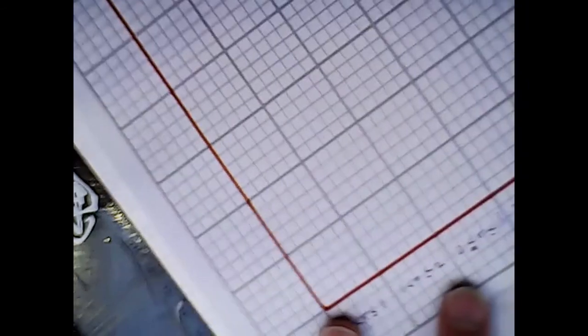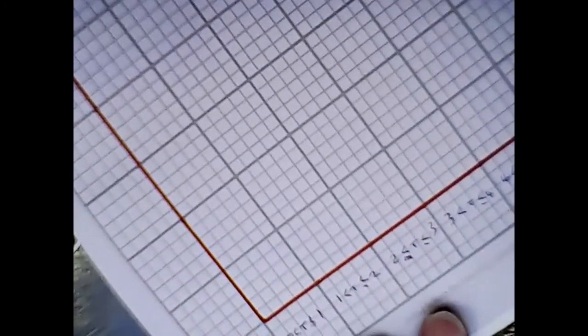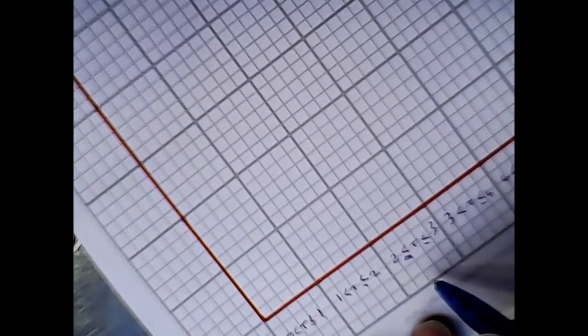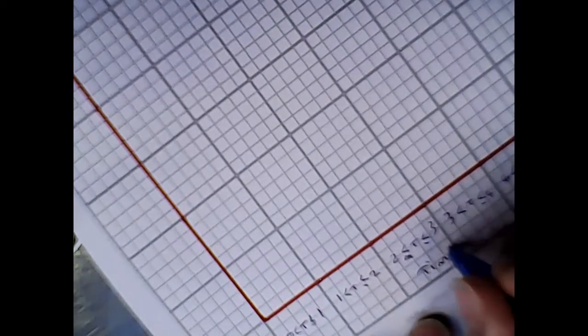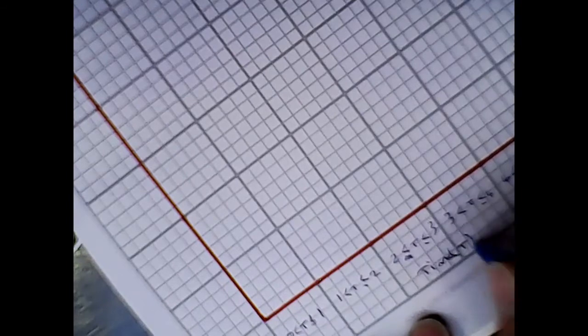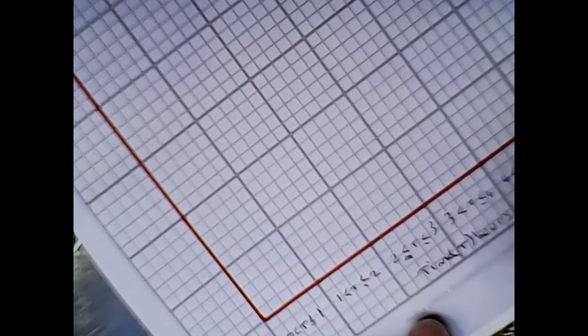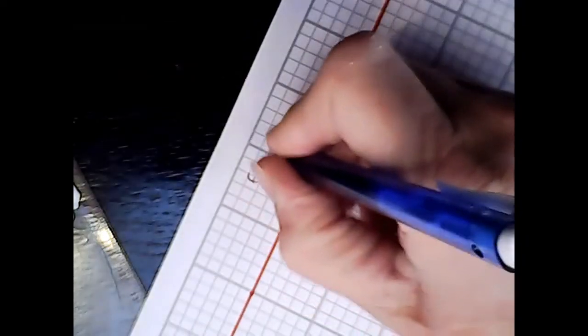Now then, this side here, again we need to put the units on the graph, so this is time, t in hours, okay? Here, we're going to have frequency along the side here, okay?